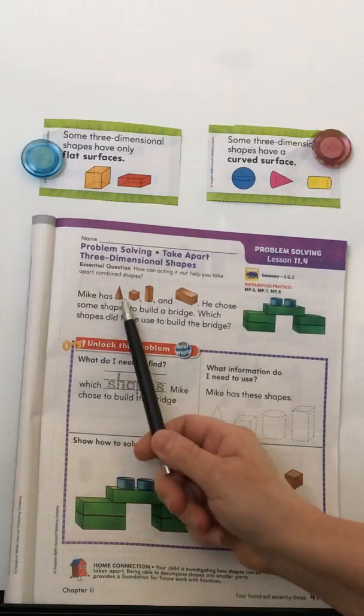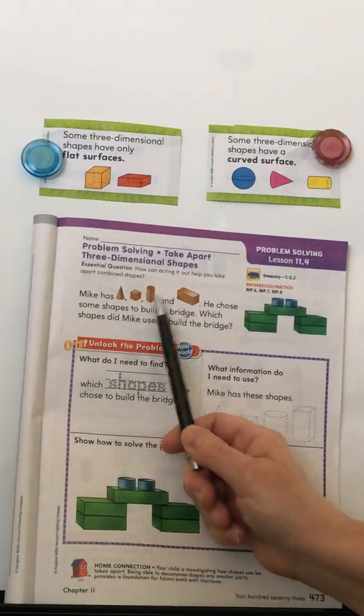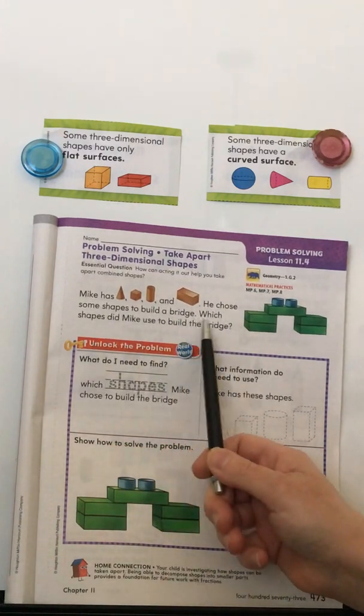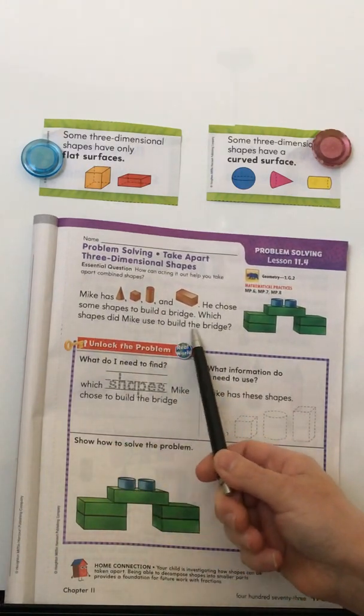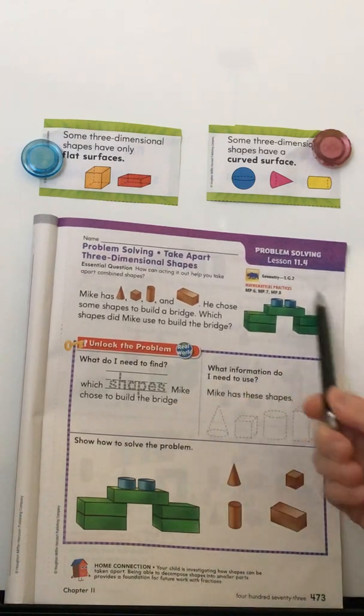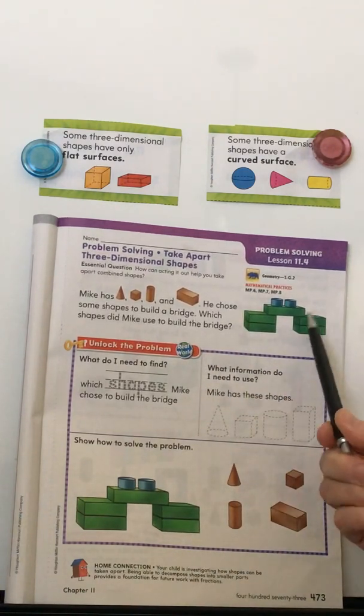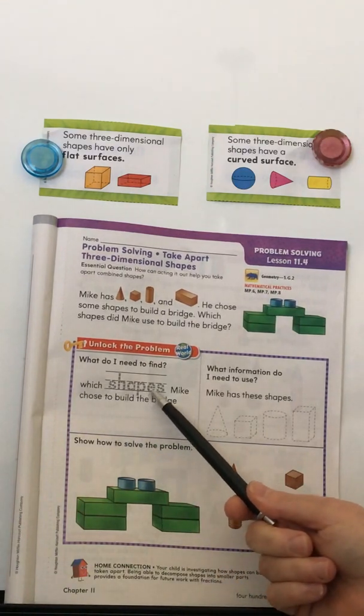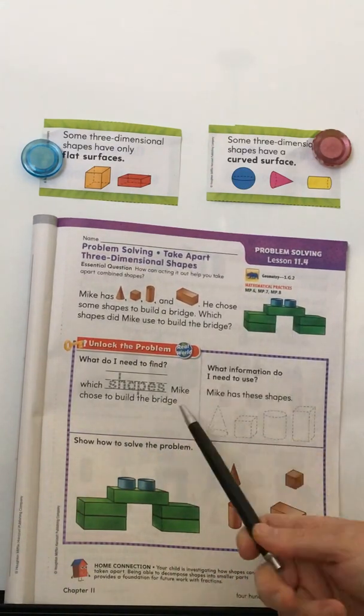So Mike has a cone, cube, cylinder, and rectangular prism. He chooses some shapes to build a bridge. Which shape did Mike use to build the bridge? So here's the bridge that he built. So what we need to find out is which shapes Mike chose to build his bridge.